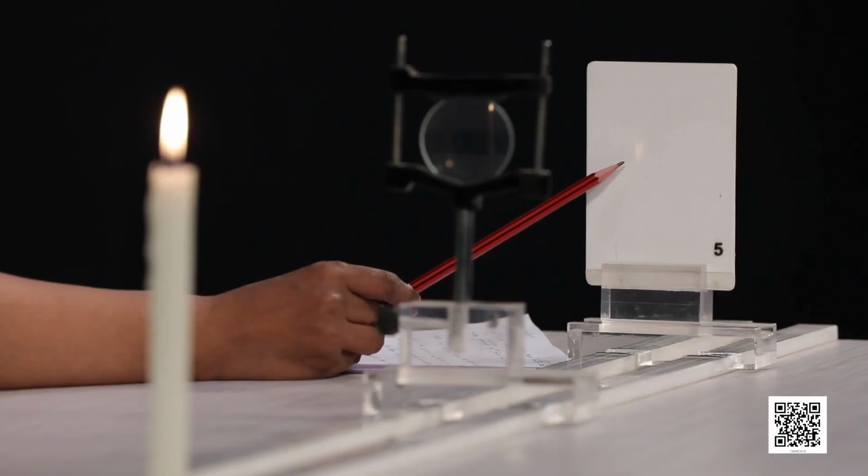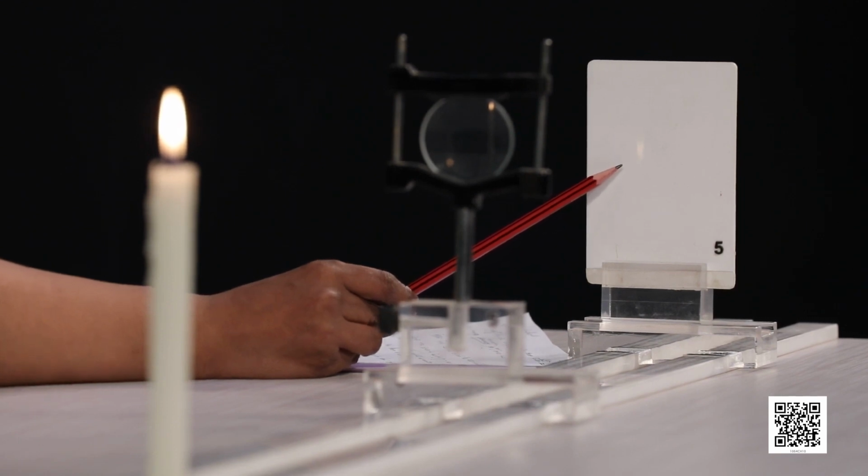We can observe an image to be formed between f and 2f of the lens. That means between 20 centimeters and 40 centimeters from the lens. Let us have a look at the image formed. You can clearly see that the image is real, inverted and diminished with respect to the object.